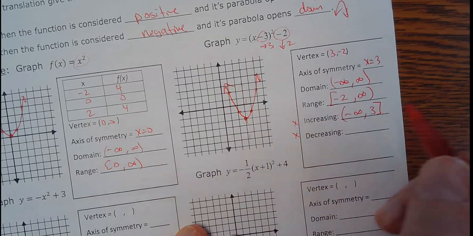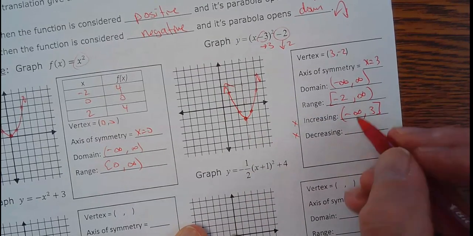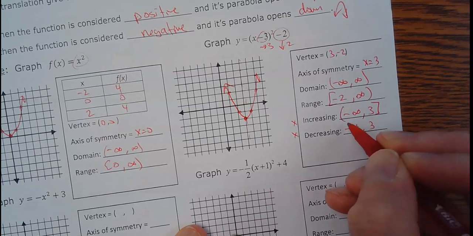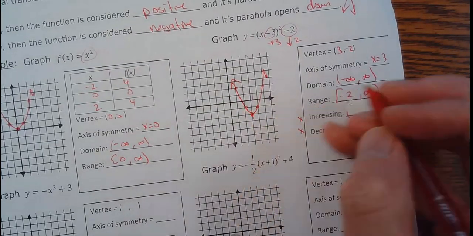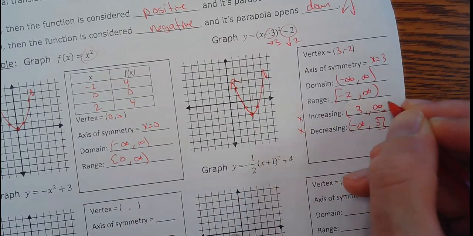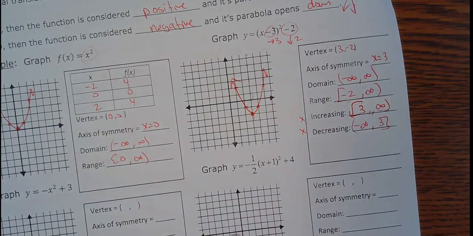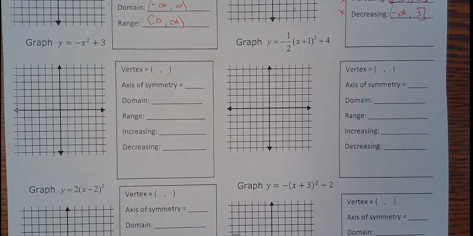Include that, and then, I wrote that backwards, it's decreasing. Let me get my white out. Okay, now it's increasing from 3 to infinity. So there you go. Okay, a little bit quicker here.